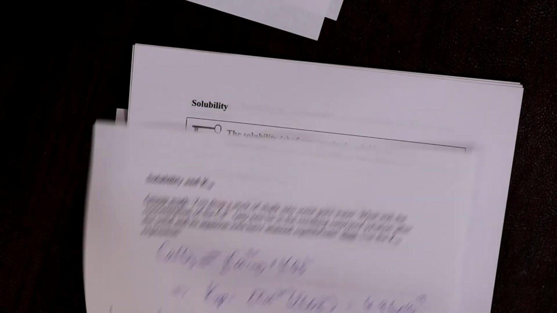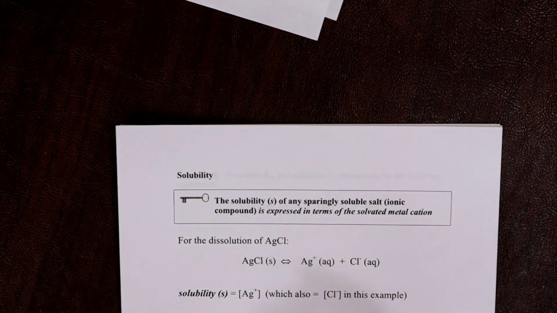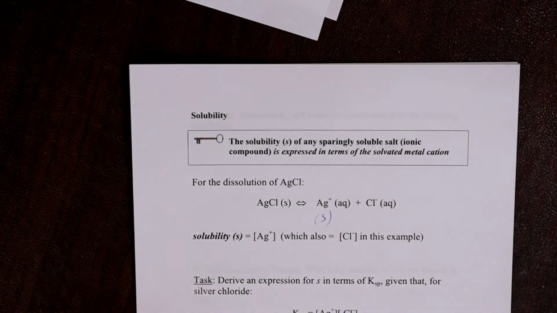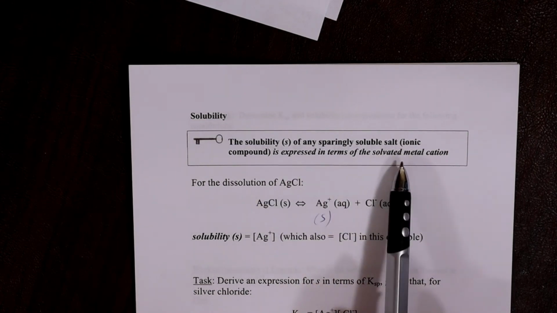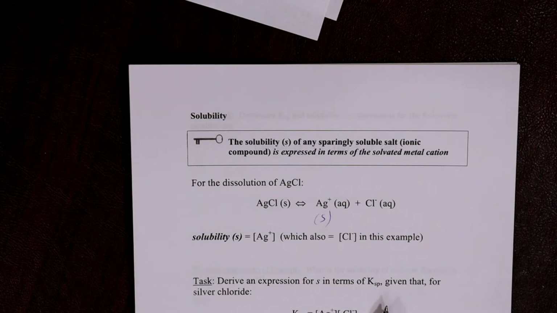Okay. Now, as I mentioned, solubility is generally speaking the concentration of the metal only. So the solubility of any sparingly soluble salt is expressed in terms of the metal ion. This comes from industry, because in industry they're always interested in separating out these ions and then making the metal. So you might pull out some silver. Sorry, you wouldn't pull out sodium; that would be too soluble.